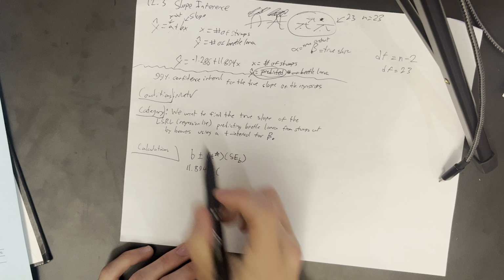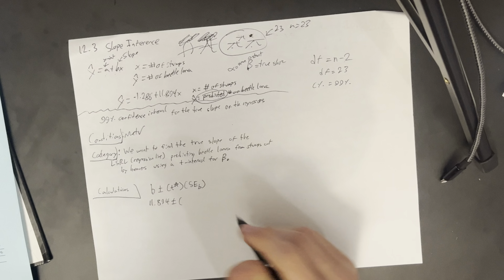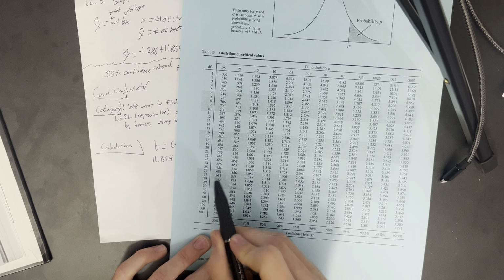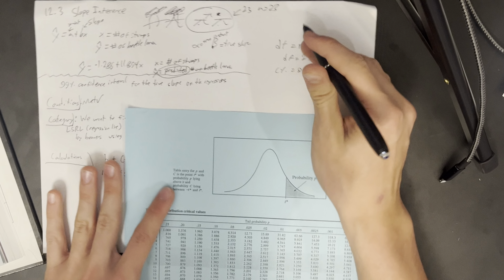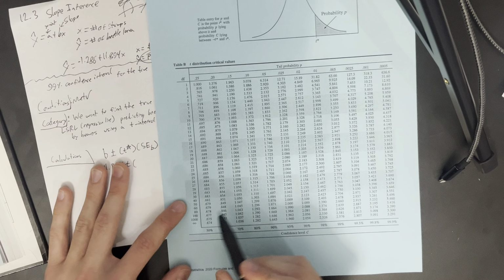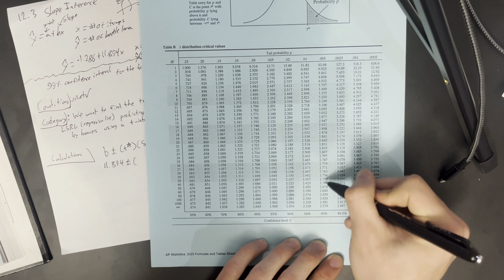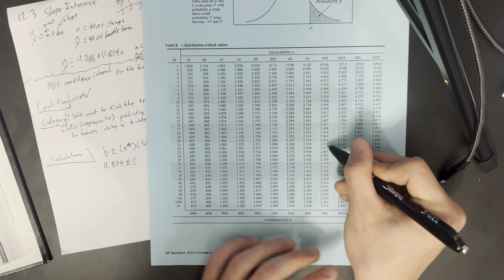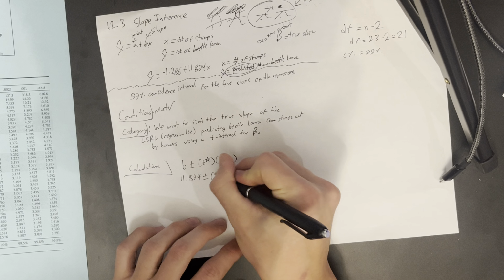What's our confidence level? 99%. So let's go back to our blue sheet. I have my degree of freedom. It is 23. Nope, not 23. Guys, I'm so sorry I did the math wrong. It's 21, and then our confidence level is 99. So I'm gonna start from 99, go up, 21, 2.831. So that is our T critical value. I'm gonna write it in the parentheses.